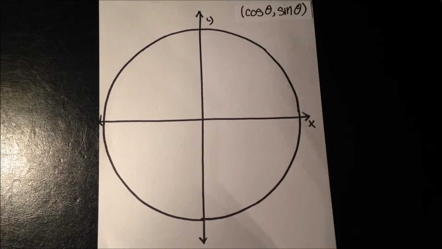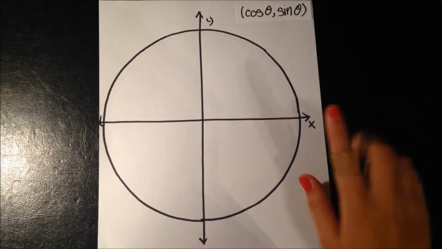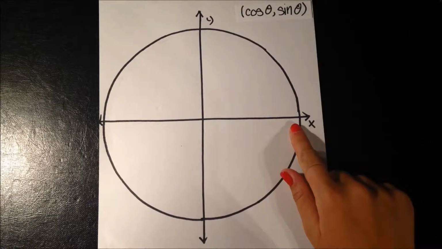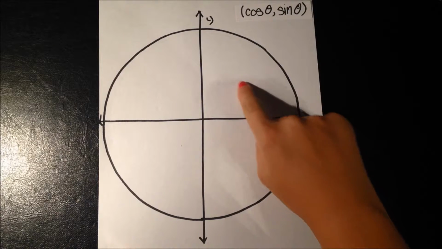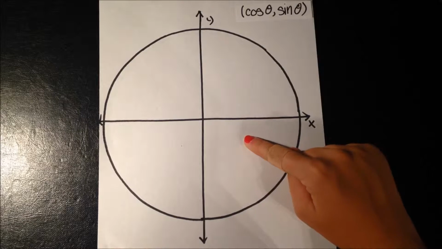Okay, so this is a unit circle, and all that really means is that this circle has a radius of 1, and we will be going a little bit deeper into the angles and cosine and sine values that are inside of this circle. So the unit circle begins at the x-axis and rotates counterclockwise around back to the x-axis.